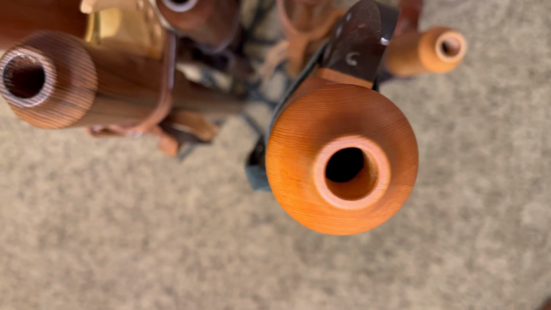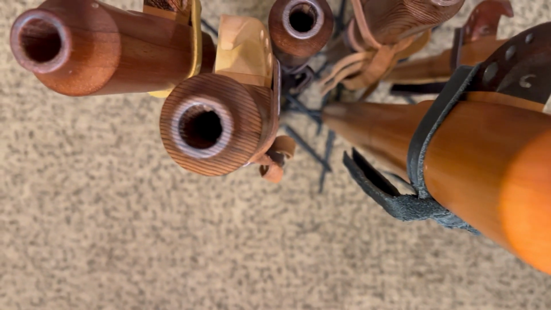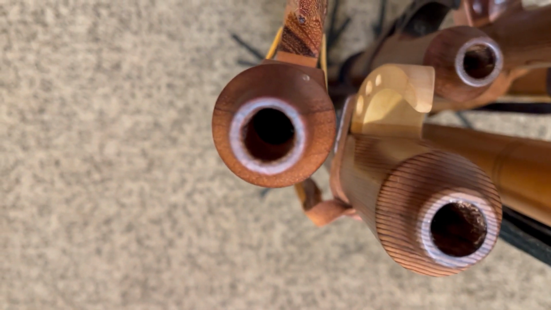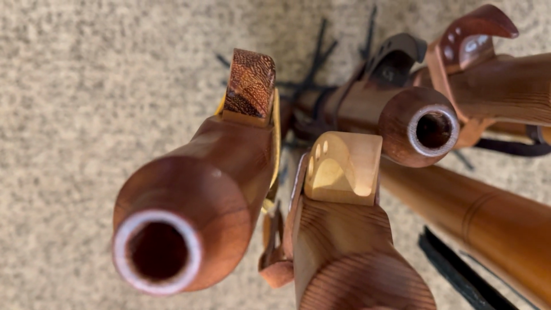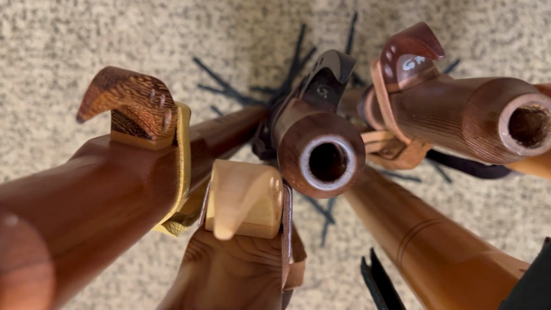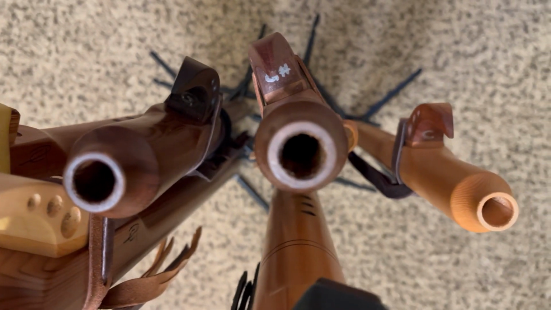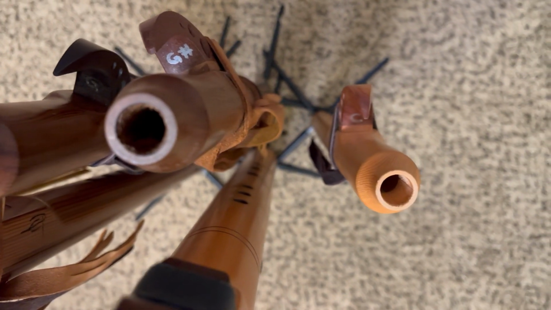So here is a panning shot over a variety of Colin's flutes, running from that low C flute that you just saw to the high C flute. And you'll see that all of the blowholes are essentially the same size. They're all about a half inch across. So that means no matter which of Colin's flutes I grab and start to play, it's going to feel essentially the same right here at my embouchure area. And I've really come to appreciate that over the years.